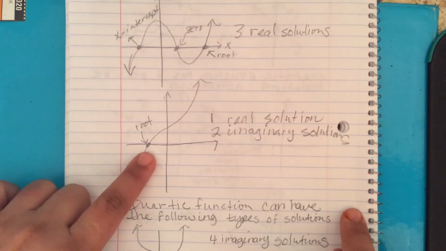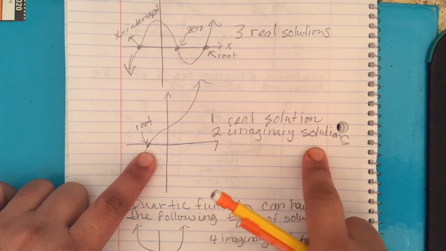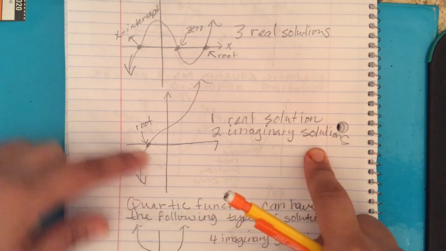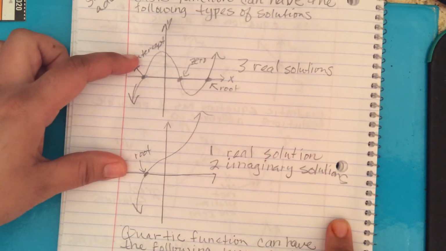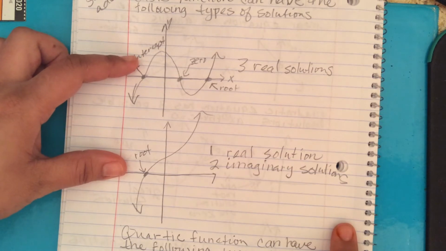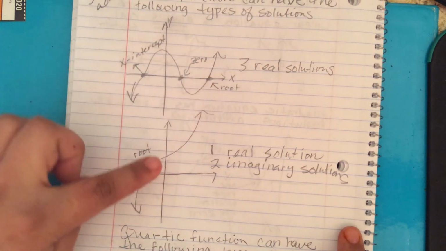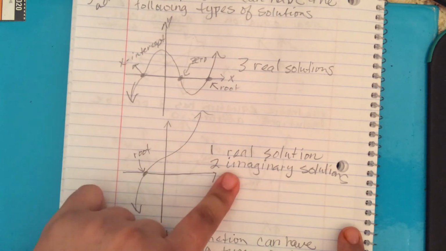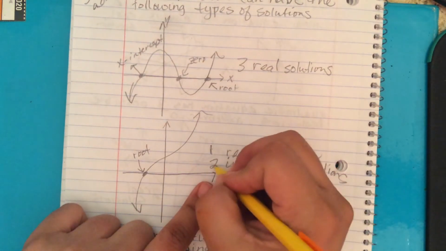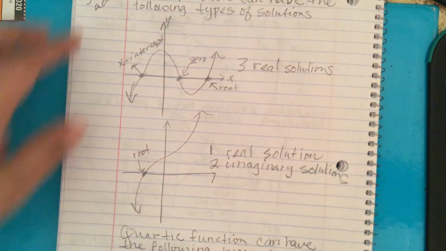Or you can have one real solution with two imaginary. These are the two different ways you can see the solutions for a third degree. Notice that these add up to 3.